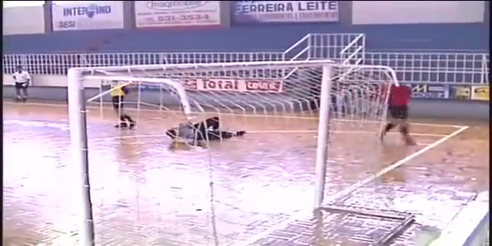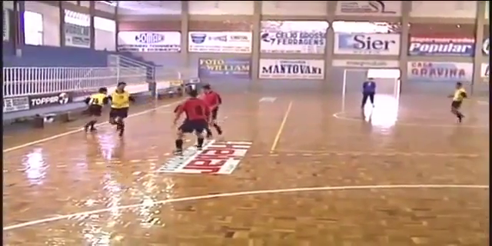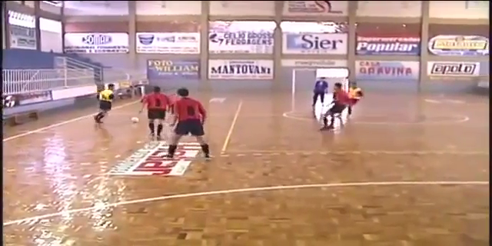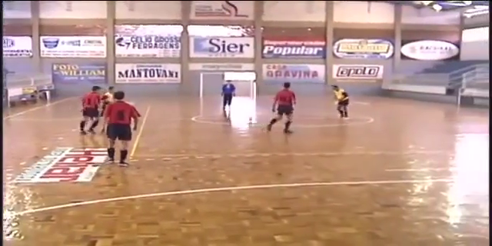In this type of coverage, one of the players must always close the middle with the possibility of covering, without forgetting his respective opponent.